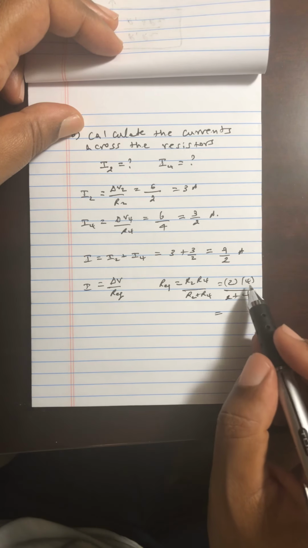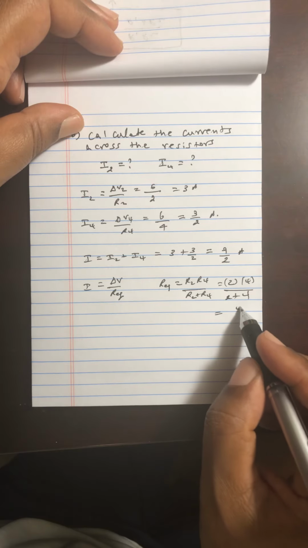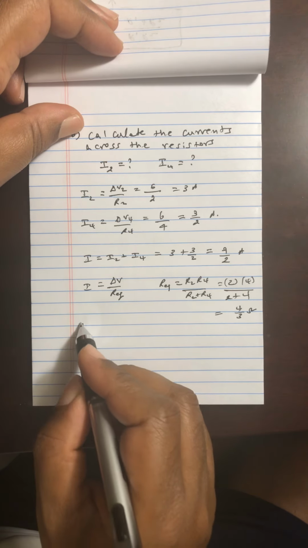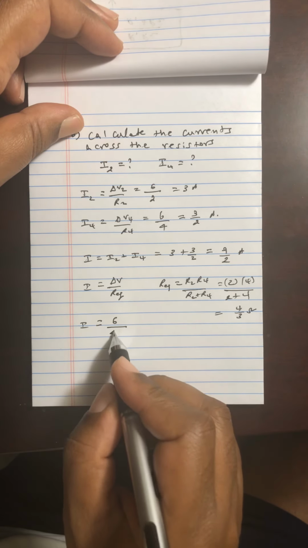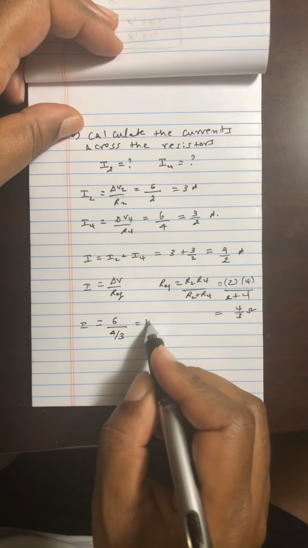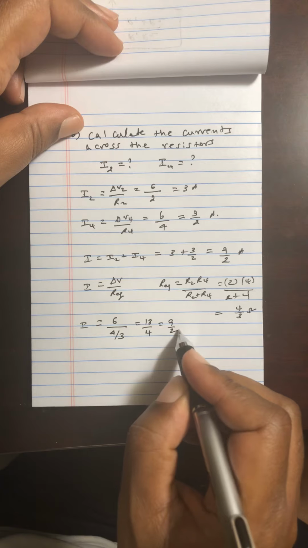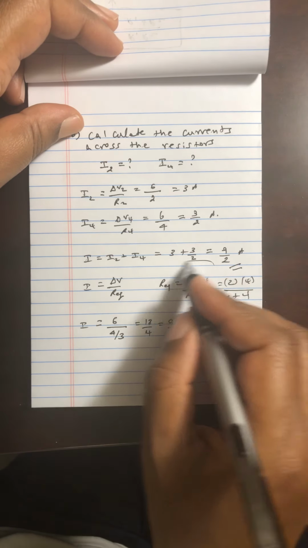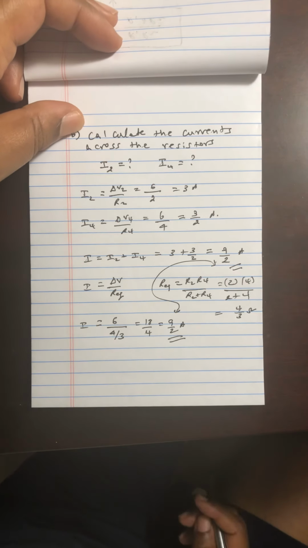So that is 8 divided by 6, or 4 over 3 ohms, right? So using this formula, we get delta V, which is 6, divided by Req, 4 over 3, that is 18 over 4, or 9 over 2 amps. So you see, they match. See these two? You can do it in 2 different ways. All right.